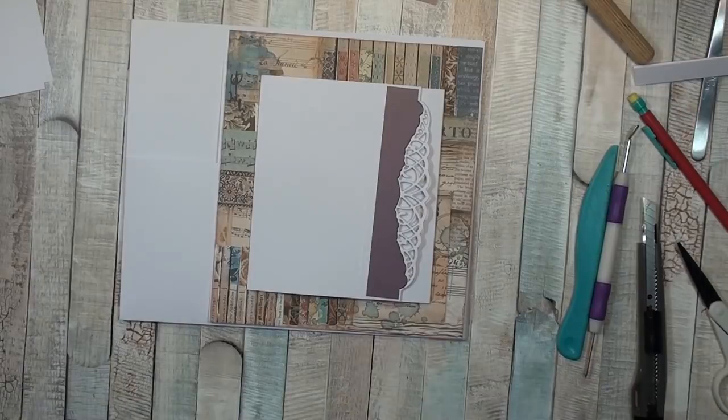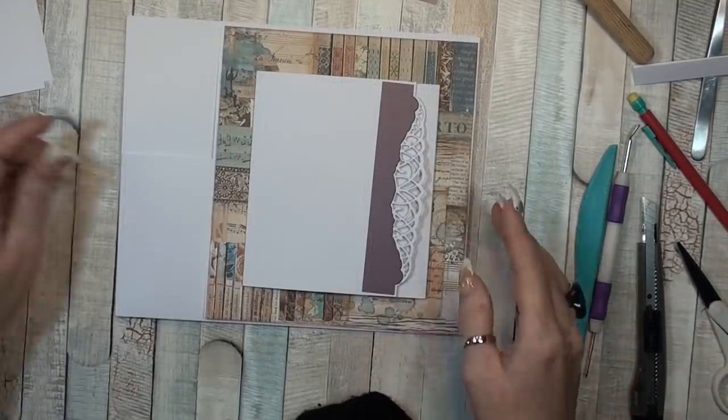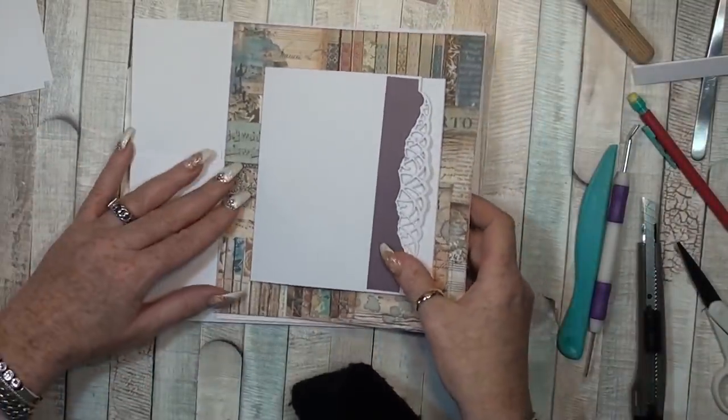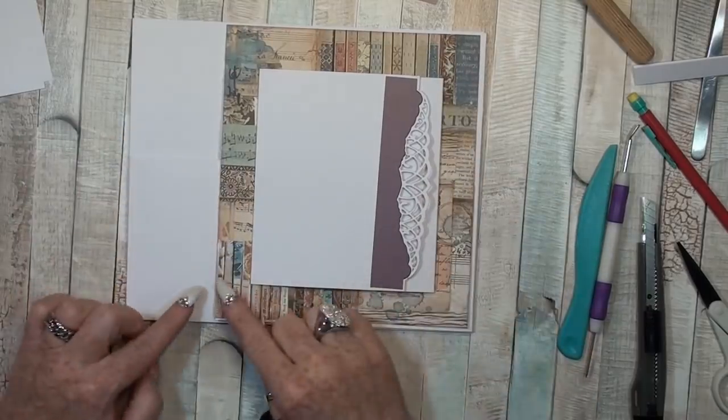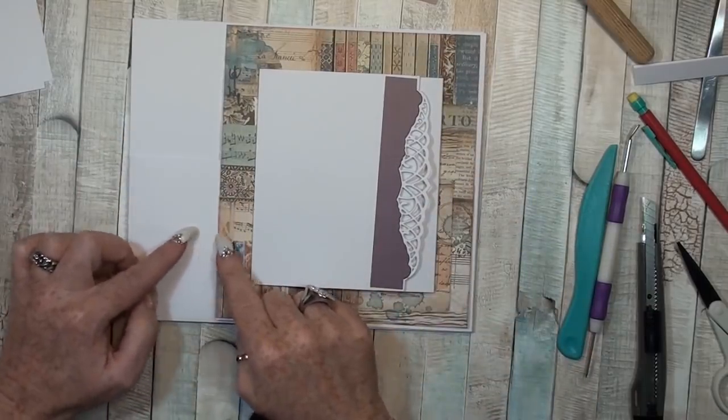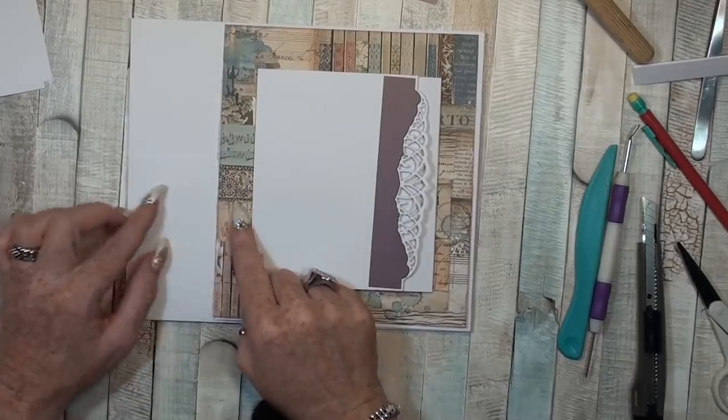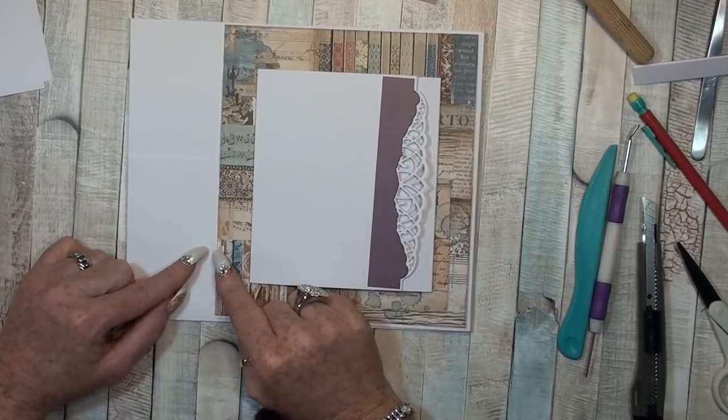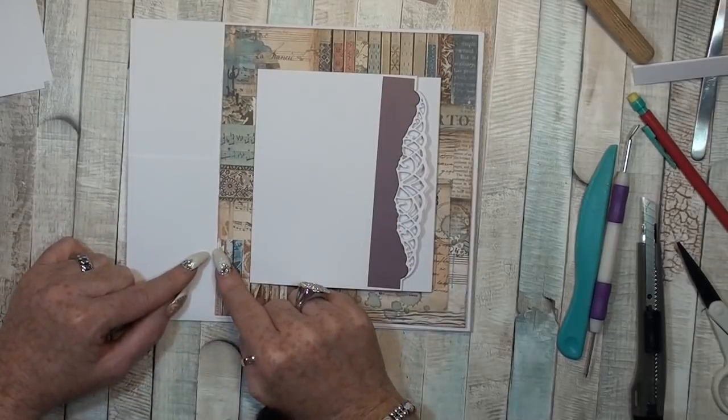Yeah, so far so good. Stay tuned. I was just thinking, before I glue this down, what do you think about a ribbon closure right here, or here, just right here? Here is a nice place to put a nice ribbon. What do you think? Yeah, why not?